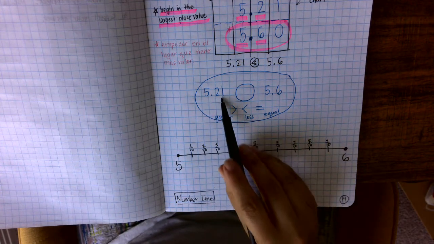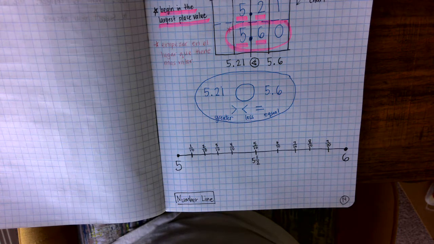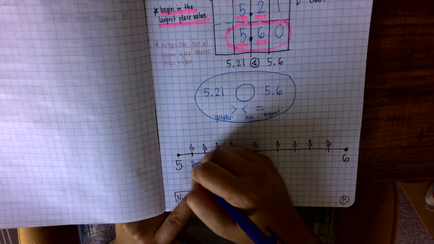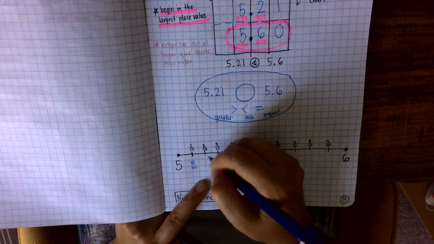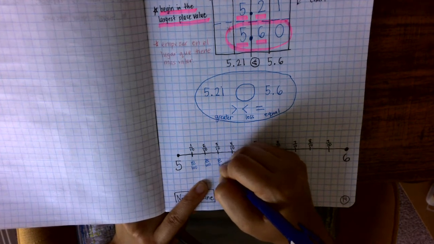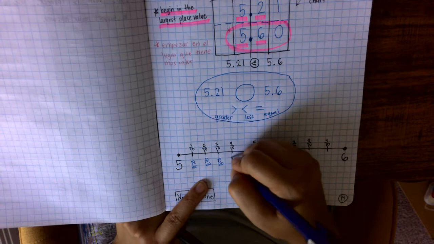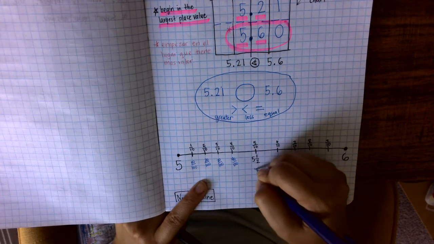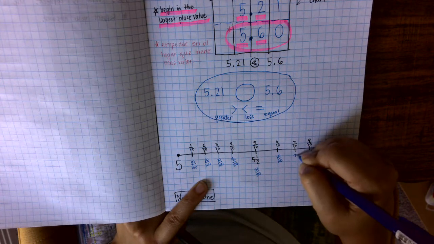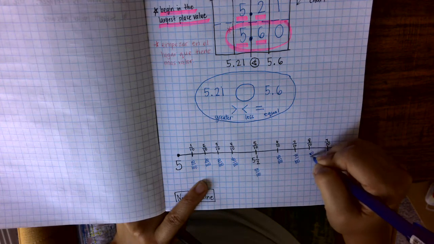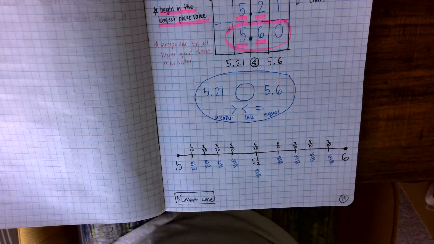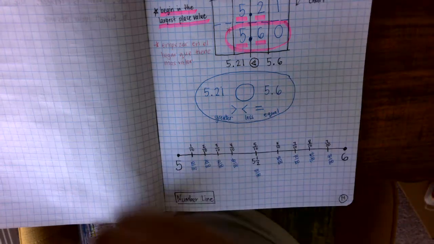So I also have hundredths in here, so I'm going to label them as hundredths. And if you can recall, 1/10 is the same as 10 hundredths. 2/10 is the same as 20 hundredths. 3/10, 30 hundredths. 4/10, 40 hundredths. 50 hundredths. 60 hundredths. 70 hundredths. 80 hundredths. 90 hundredths. Now I need to add the decimal places.